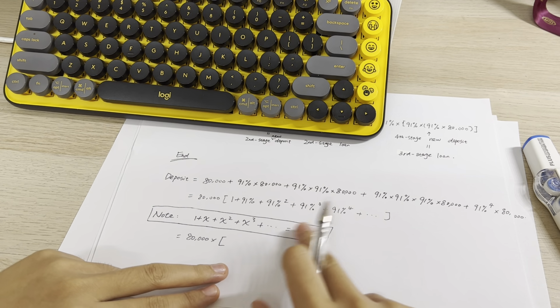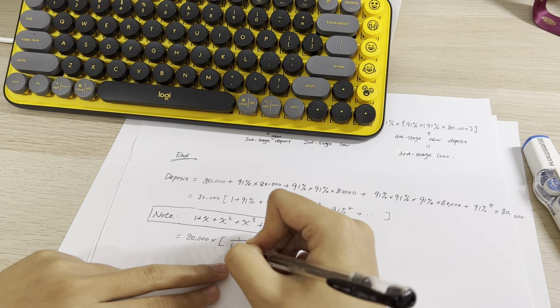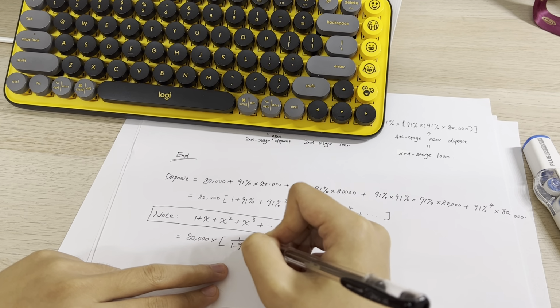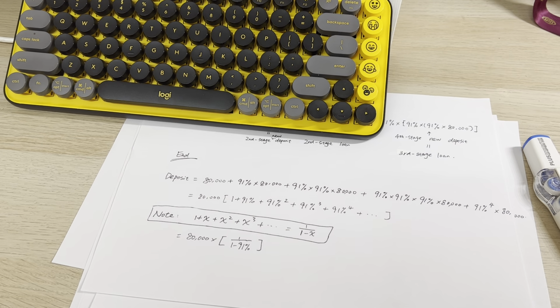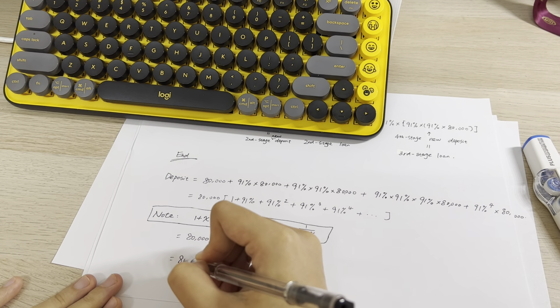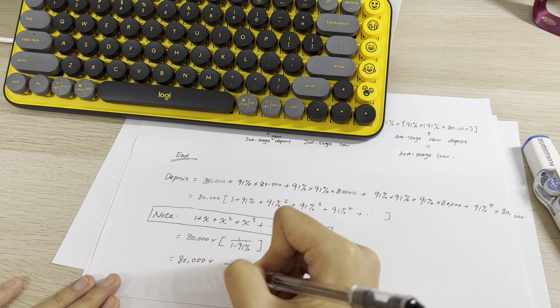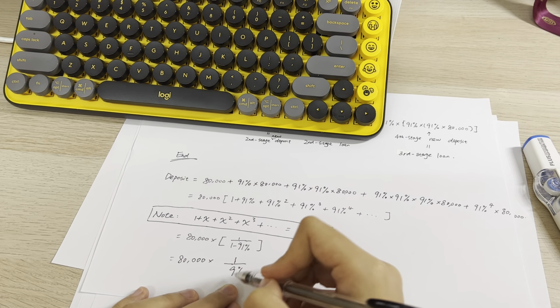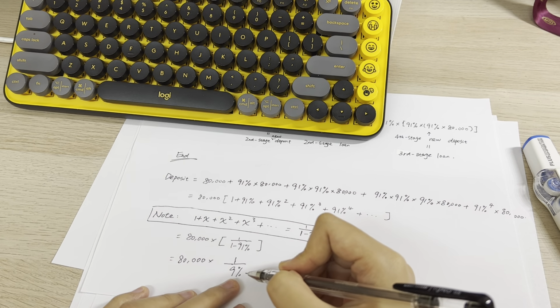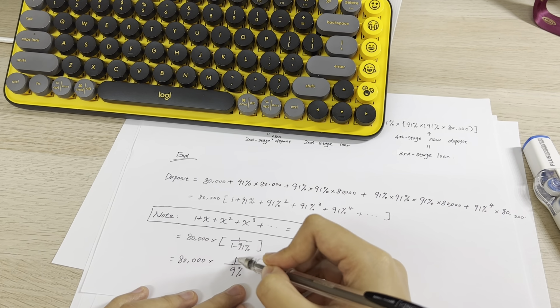It's actually 1 over 1 minus 91%, correct? So we can see it's just times 1 over 9%.